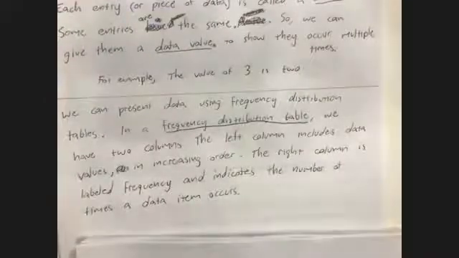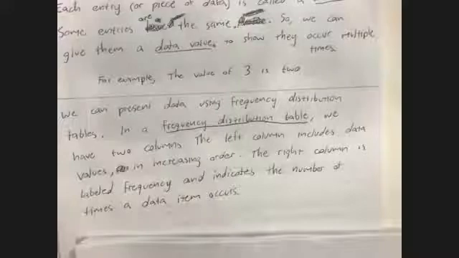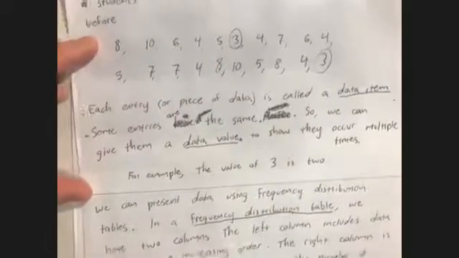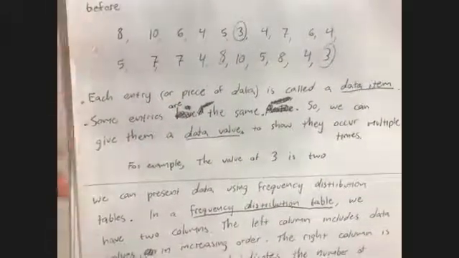So we can present the data in something called a frequency distribution table. We actually have 2 ways to do this. I'll show you both. The first one, we're going to take this data here. So in a minute, I'll show you that.